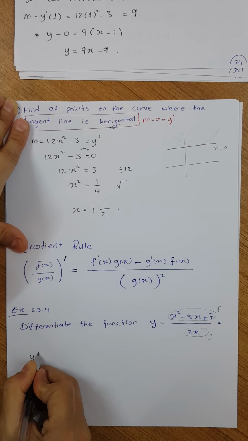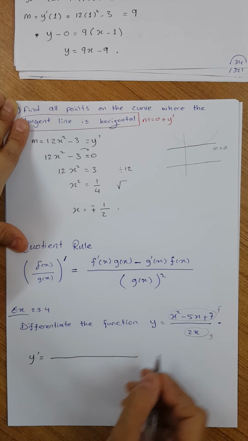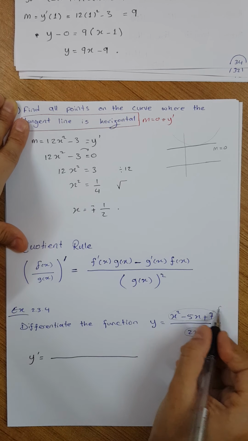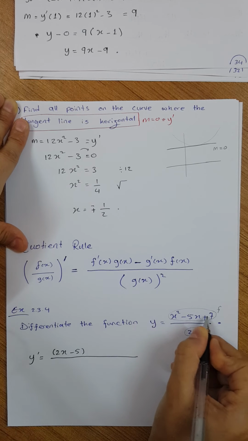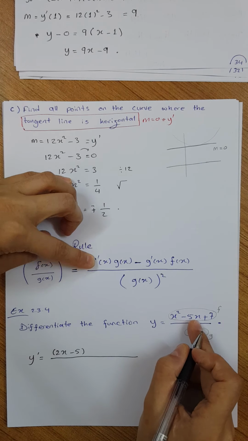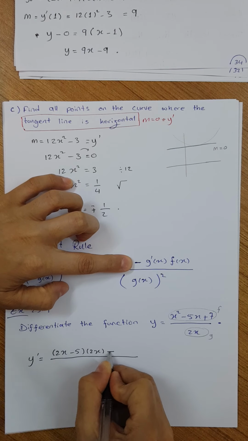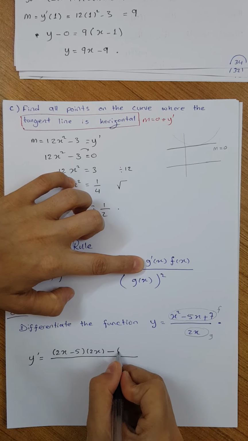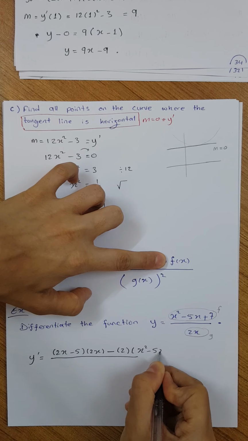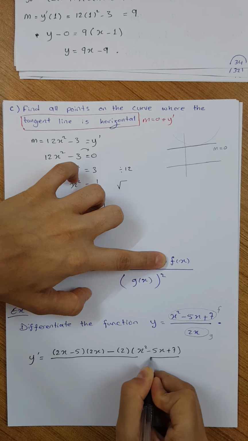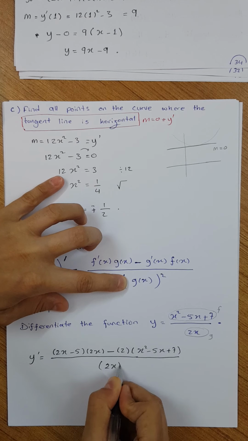Using the rule, y prime is equal to, first we have got a long line, the division bar. First one's derivative, what is the derivative of f of x? That's equal to 2x minus 5. The derivative of f is equal to 2x minus 5, multiplied to g, we are writing it as it is. Then I have got a negative sign. Then the derivative of g is equal to 2, and then multiplied to f. What is f? It's equal to x squared minus 5x plus 7. Then all over the denominator squared, 2x all squared.